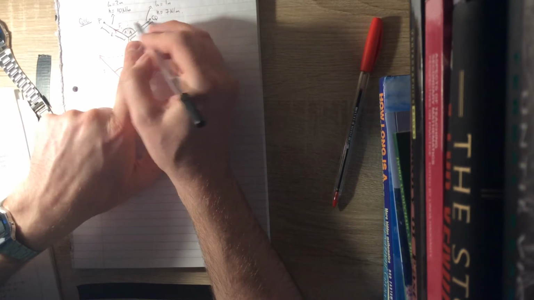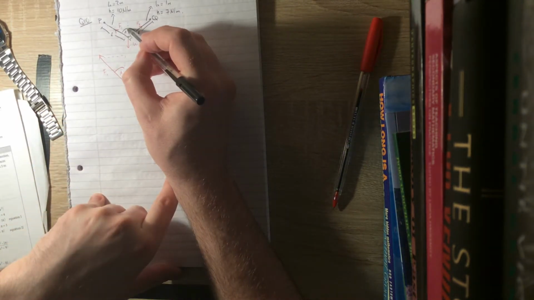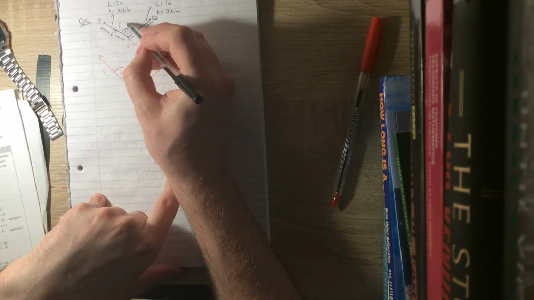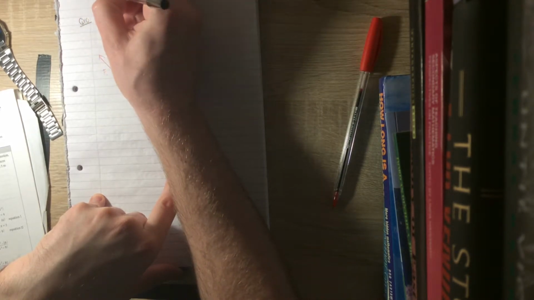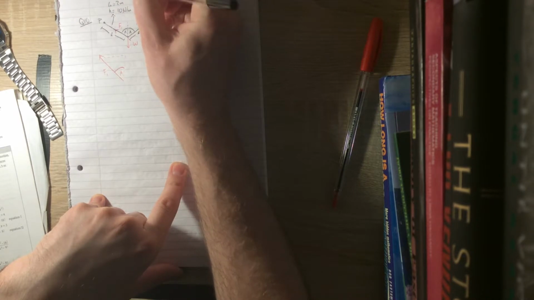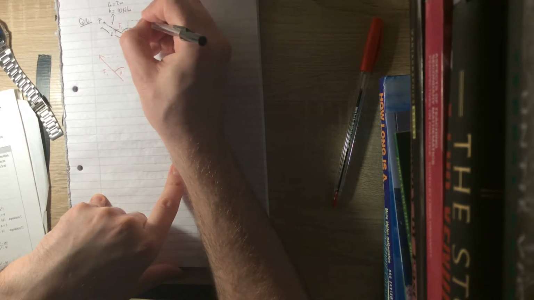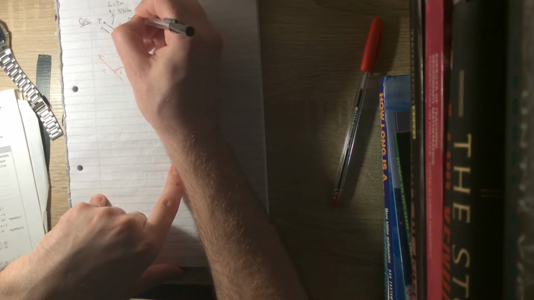We're told those two lengths are the same and those two angles are the same. That length is a common side. These triangles are congruent. So because I know that the distance across here is 8 meters, and they're congruent triangles, these corresponding sides have to be 4 meters each.